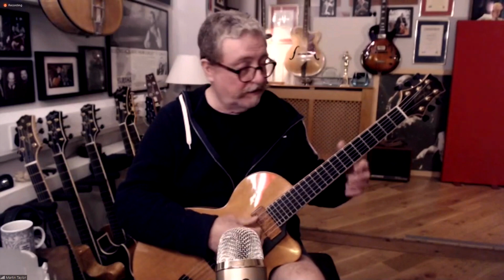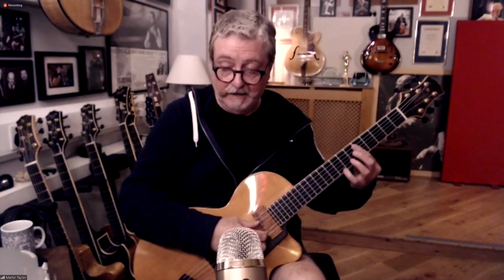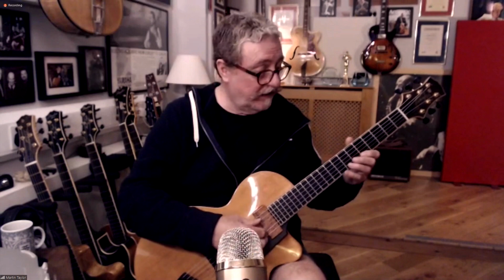What I'm doing there is I'm actually targeting notes. So you can target the third of a note. Actually, the melody is on the third, minor third. Yeah. So I can play.